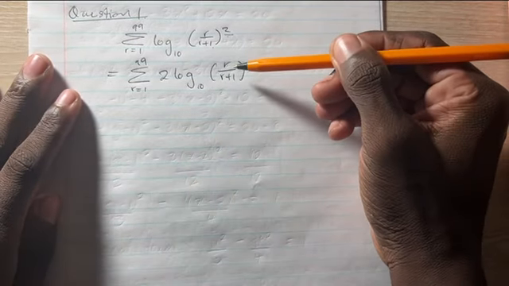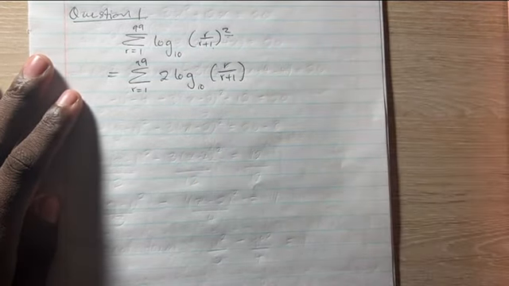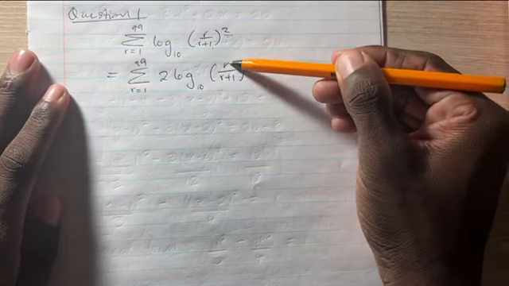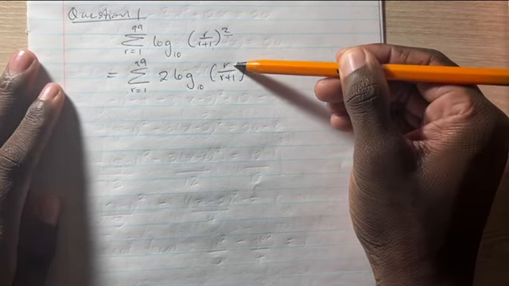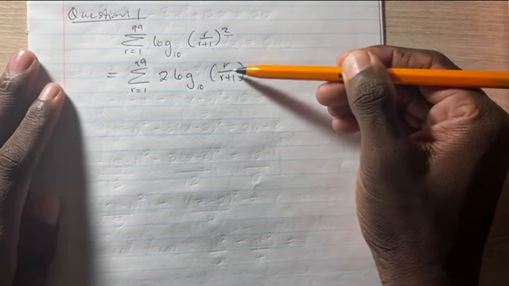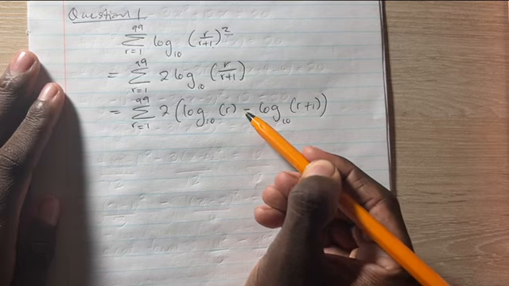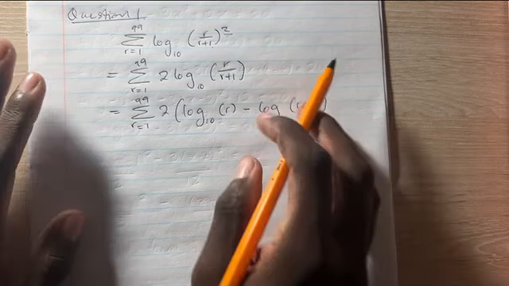Now, there's another law of logs that says if you're taking the log of something that's divided like this, you can basically write that as log base 10 of r minus log base 10 of r plus 1. And the reason why we apply this is because we need the minus for telescoping. Telescoping will always have a negative sign, always be subtracting things.